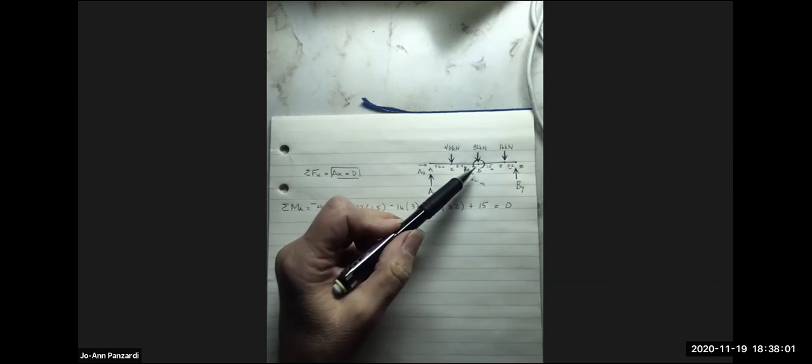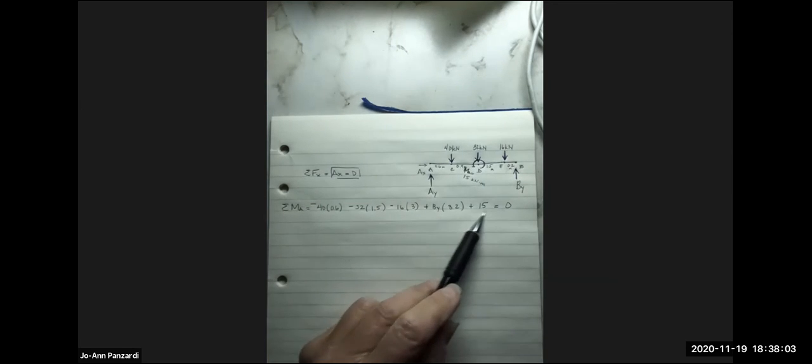You guys, this is really important. This textbook does not have a lot of problems in it with concentrated moments. Whenever there is a concentrated moment, you have to add it into the moment equation, no matter where you're trying to find your moment. Okay?